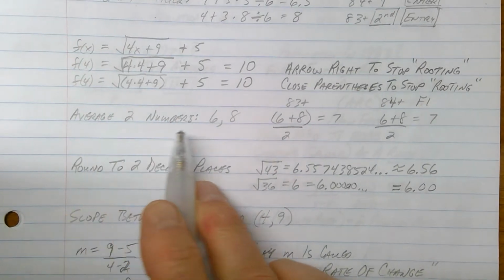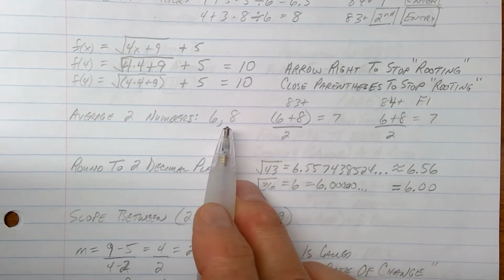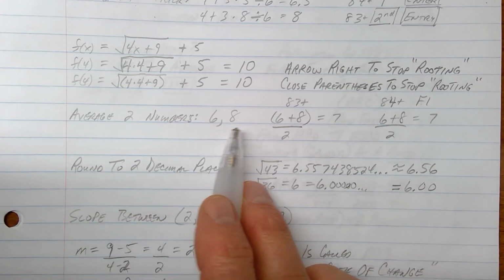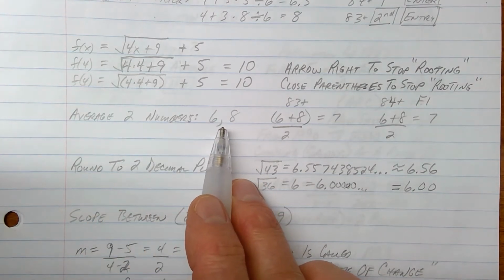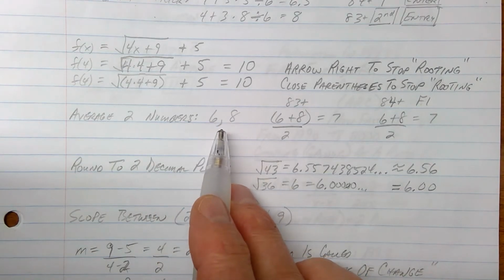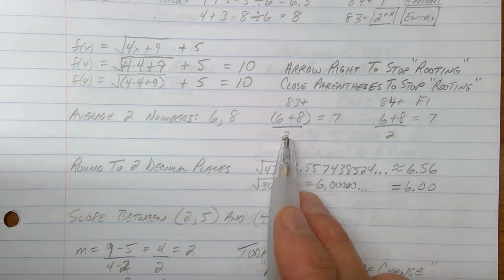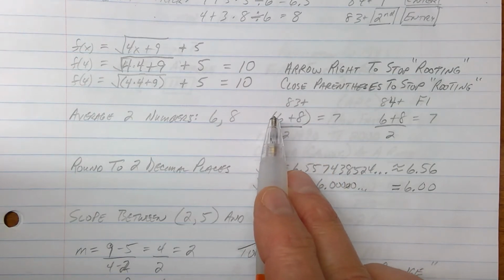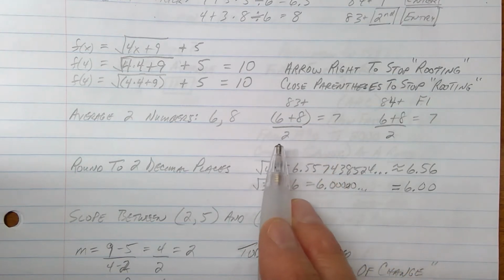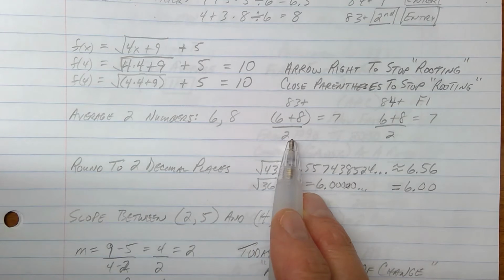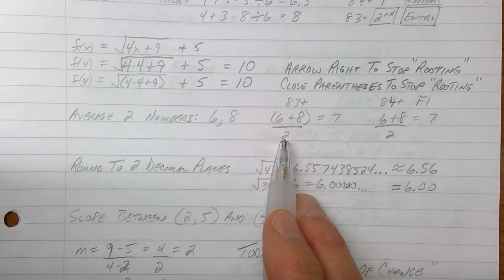All right, I do want to review averaging. I'm going to ask you to average here in a minute. If I'm averaging two numbers, I just add them up and divide by how many there are, okay? So if I ask you to average 2, you just add them up and divide by 2. On the 83, remember you have to enclose the top in parentheses, and usually we enclose the bottom in parentheses, but if there's just one number, you don't have to use the parentheses if you don't want to.